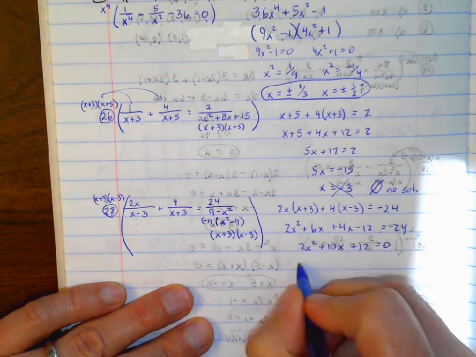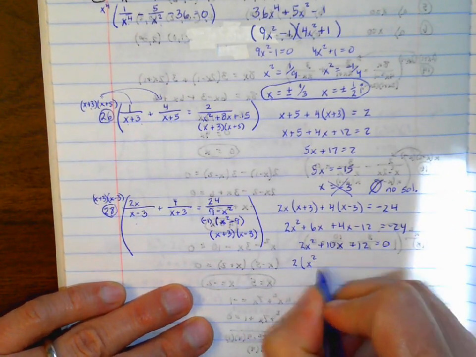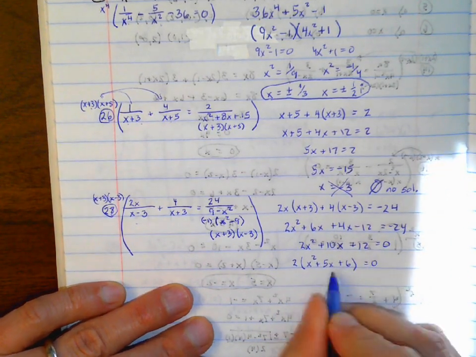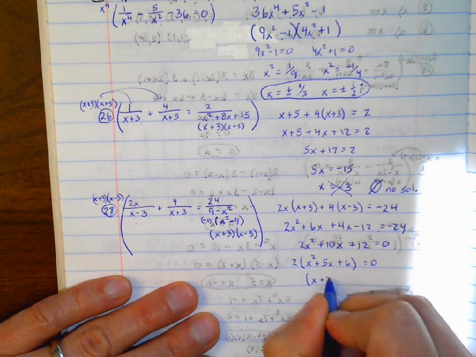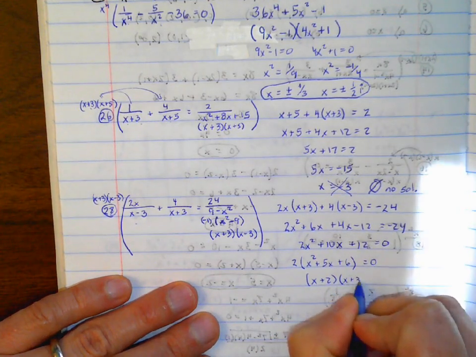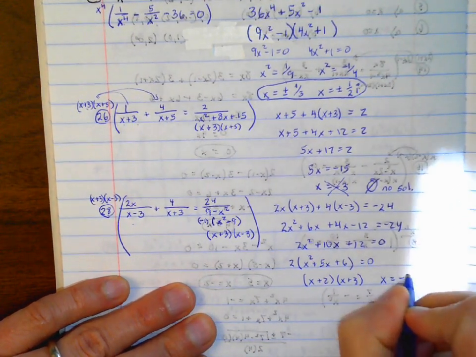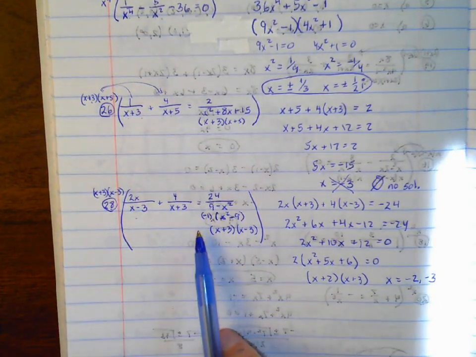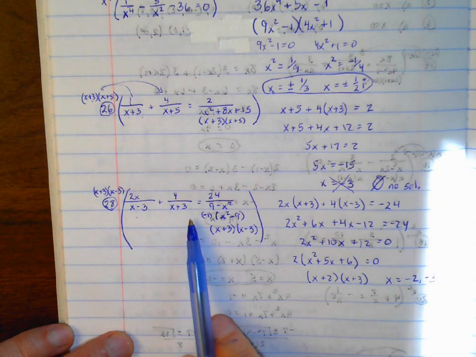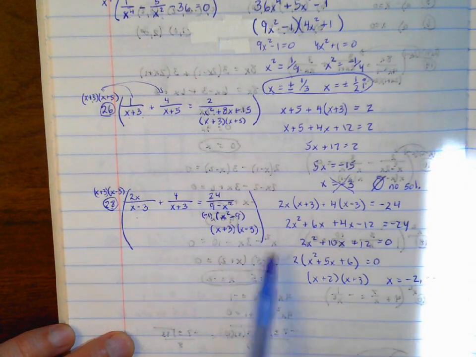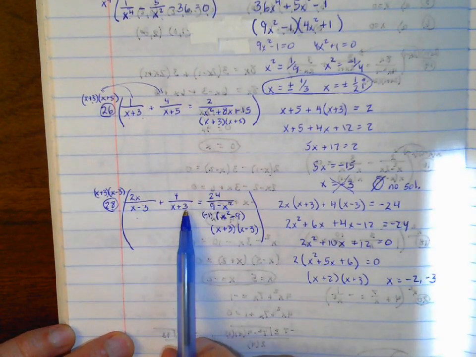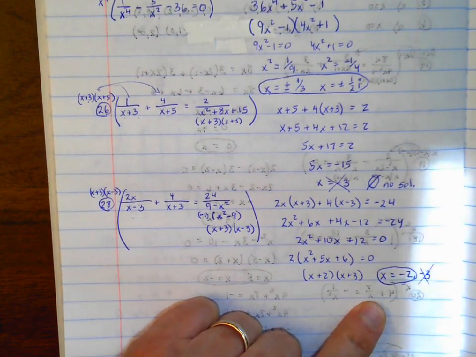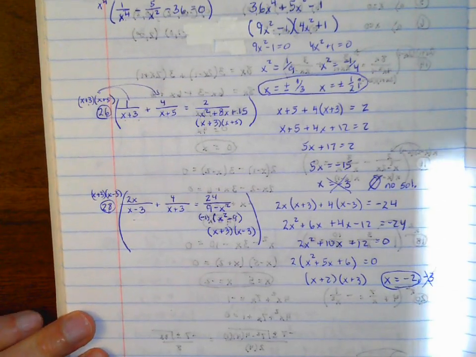I'm going to factor out a 2. Okay, and if I solve this, it'll be x plus 2 times x plus 3. So I have x is equal to negative 2 and negative 3. Now, check. Do they both work? Okay. Negative 2 works, right? That would work with these, but negative 3 will not. Negative 3 plus 3 is 0. I can't divide by 0. So negative 2 is my only solution. Negative 3 is extraneous.